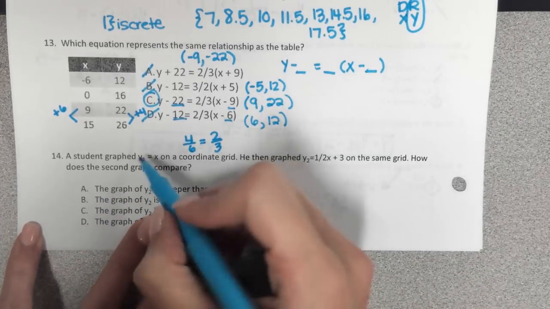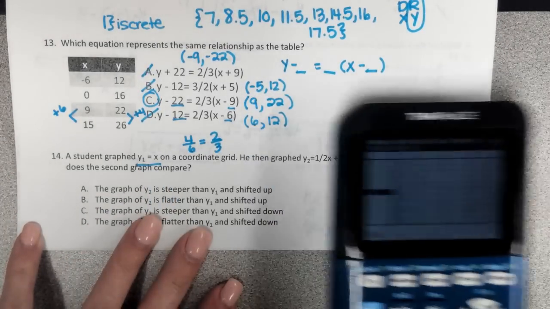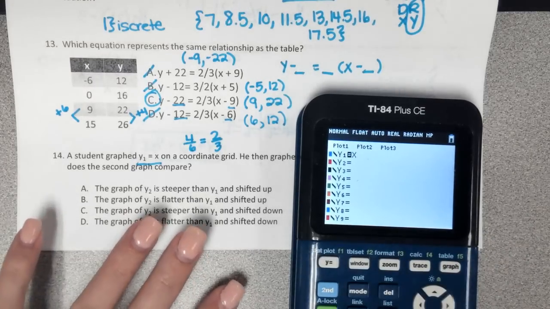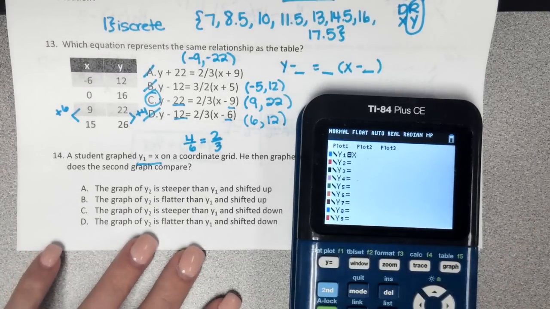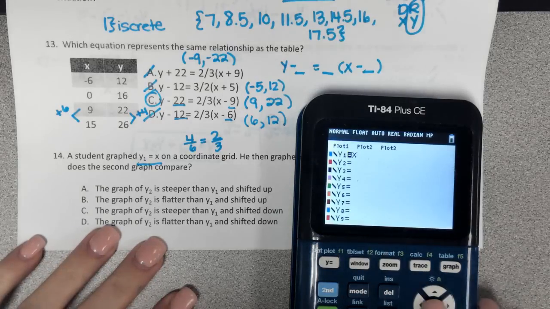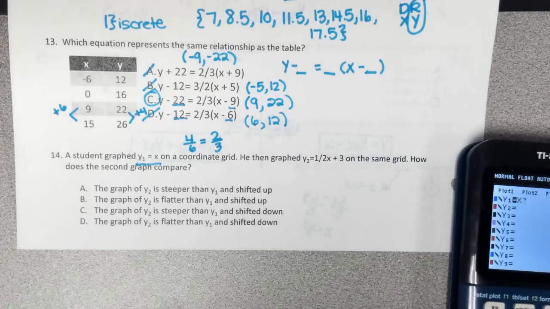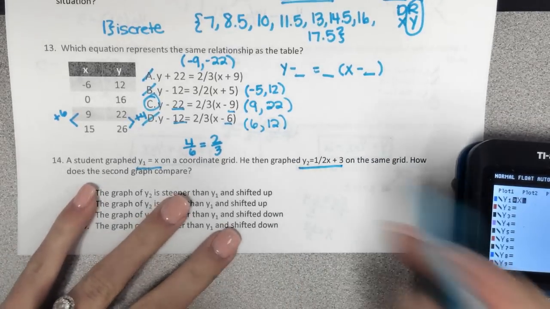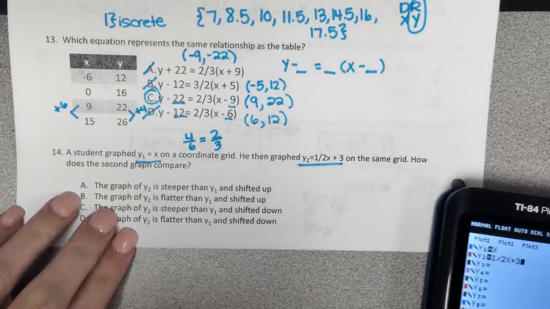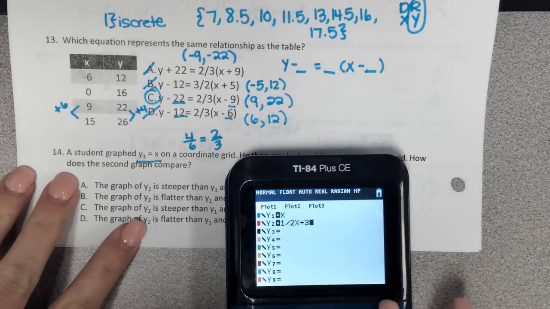14. A student graphed y equals x on the coordinate grid. If the student does it, I'm going to do it too. So y equals x. All right, so if they give you an equation, you're plugging it in the calculator. He then graphed 1/2 x plus 3. So you know I'm putting that in there too. How does the second graph compare?